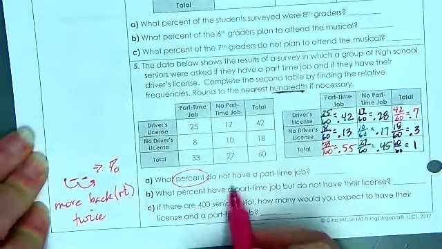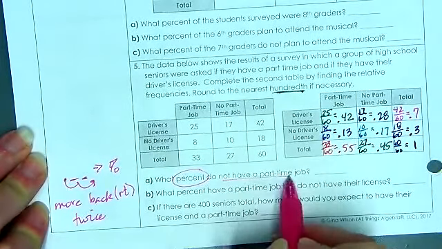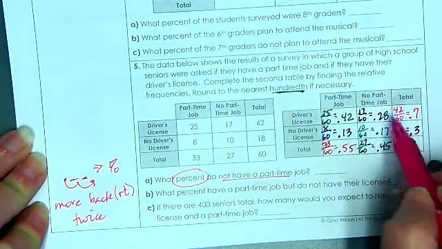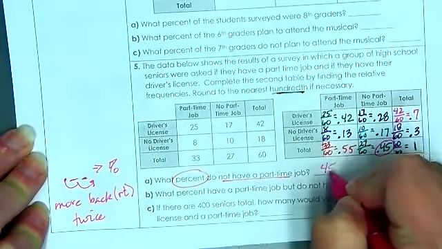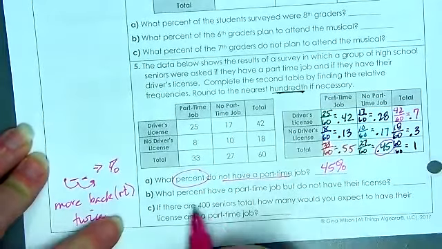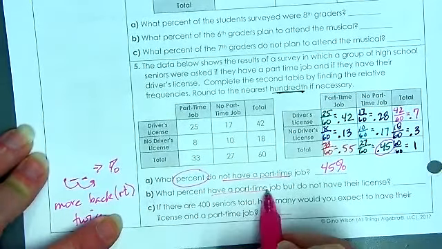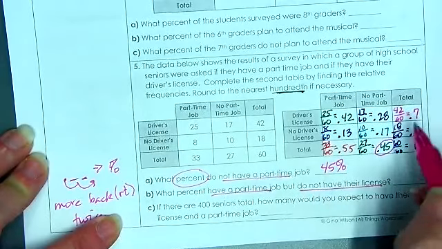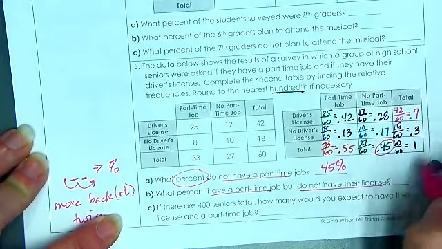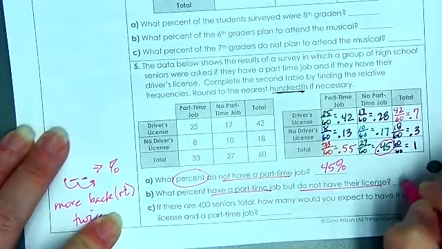So we want do not have a part-time job. So no part-time job. So that's this one right here. So that's going to be 45%. What percent have a part-time job but do not have their license? So part-time job but no license. That's going to be 13%.